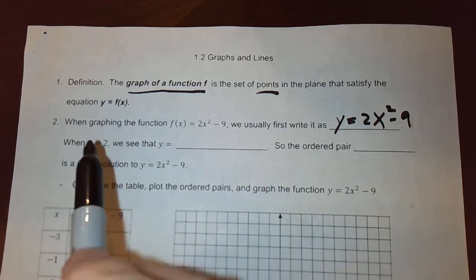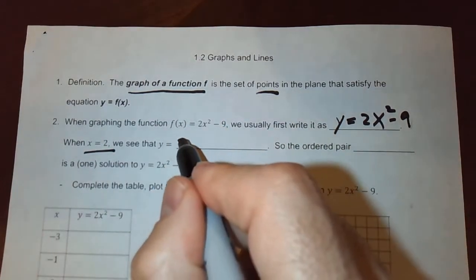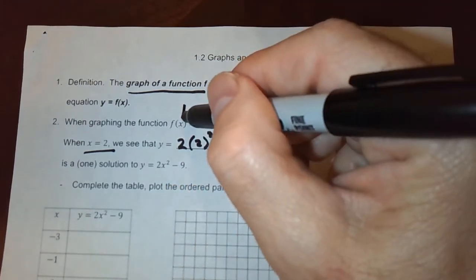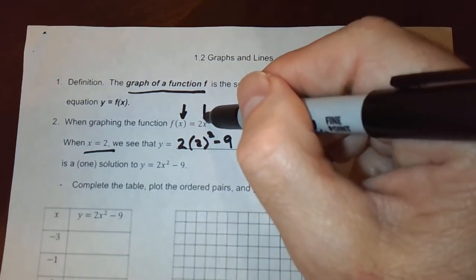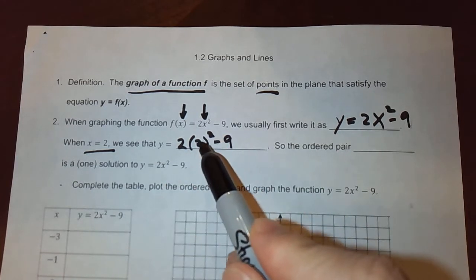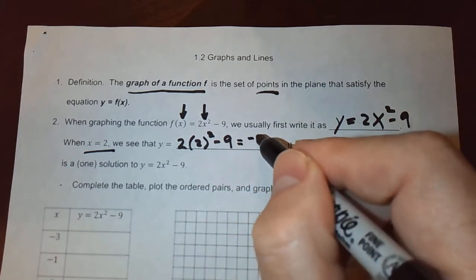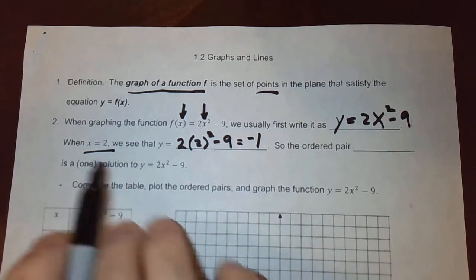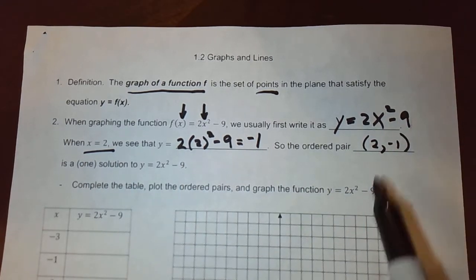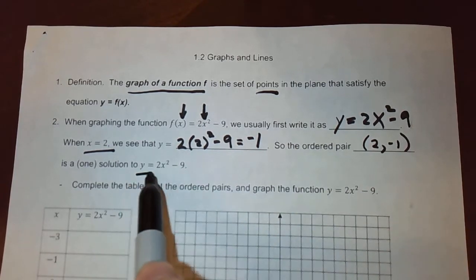Well, let's take x equals 2, for example. Well, in that case, we know that y would equal 2 times 2 squared minus 9, because if that x is replaced with 2, this x must also be replaced with a 2. So let's see. 2 squared is 4. 4 times 2 is 8. 8 minus 9 is negative 1. Okay, so that means that the ordered pair 2, negative 1, that's the x value and that's the y value, is one solution to this equation.